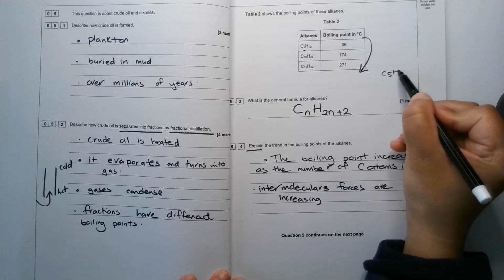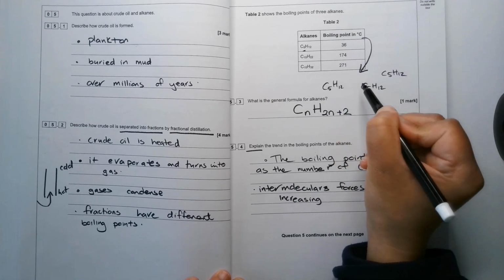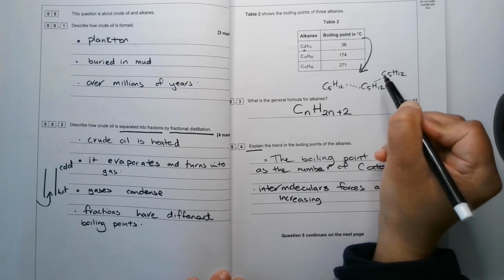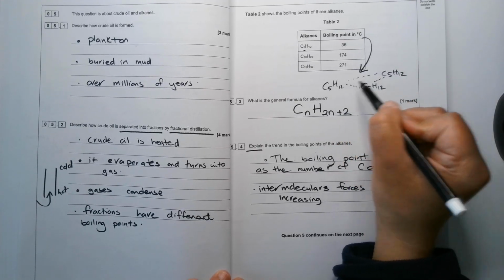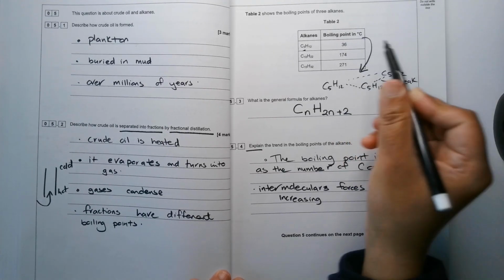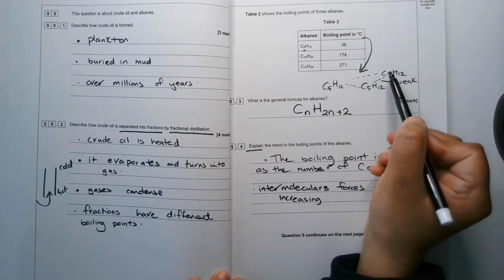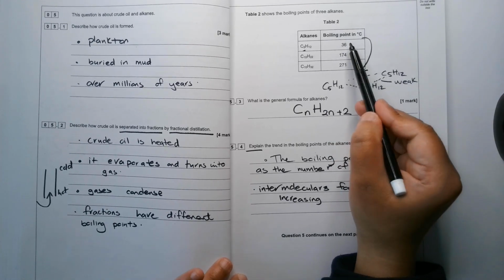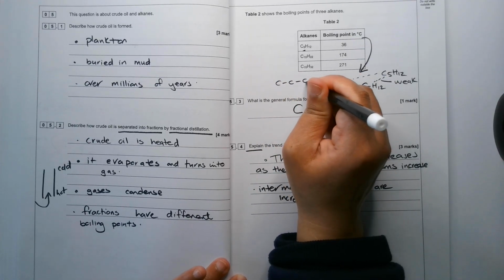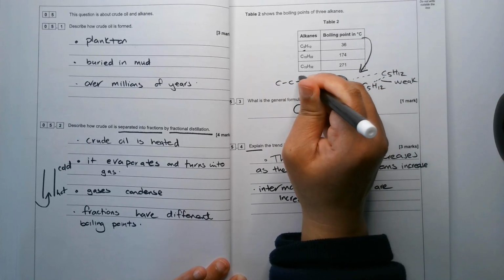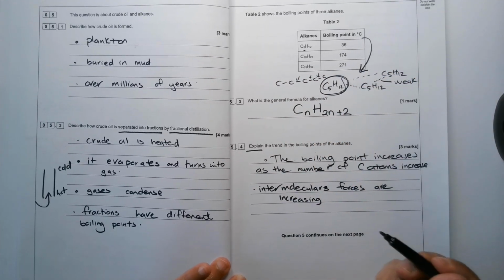So there's C5H12, there's another C5H12, there's another C5H12. There's intermolecular forces, so forces that exist between the different molecules. These forces are weak. As the alkane molecule gets larger, you end up with more intermolecular forces, which is why the boiling point increases. Within the alkane, you have covalent bonds. Between different alkanes, there's intermolecular forces which are weak.